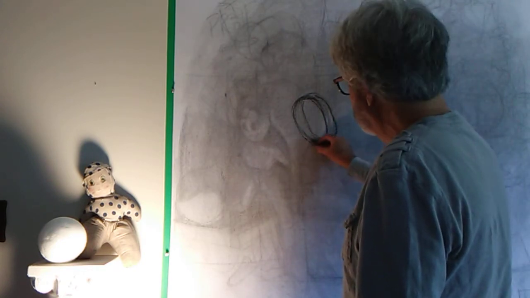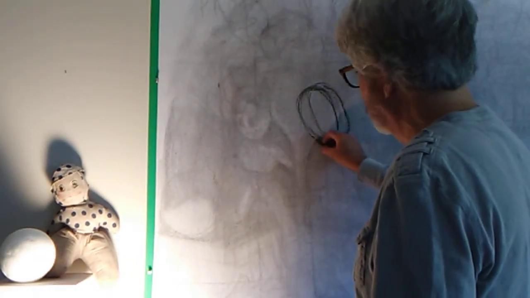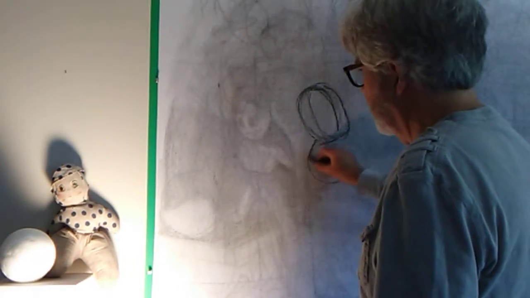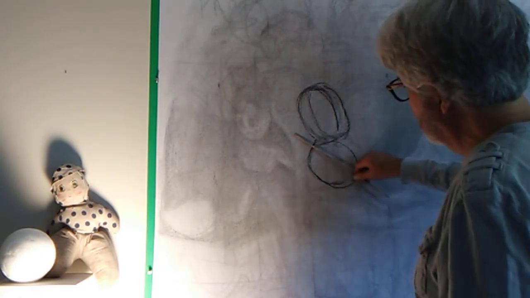On this side, his body is shrunk. I am going to measure and see roughly where it is. So I'm going to start with another shape. This shape, similar to the other one, I am going to turn ever so slightly.